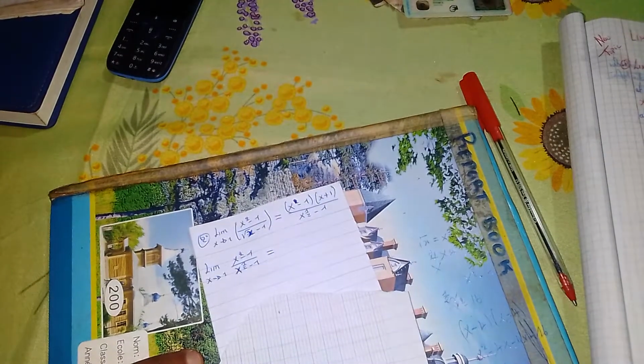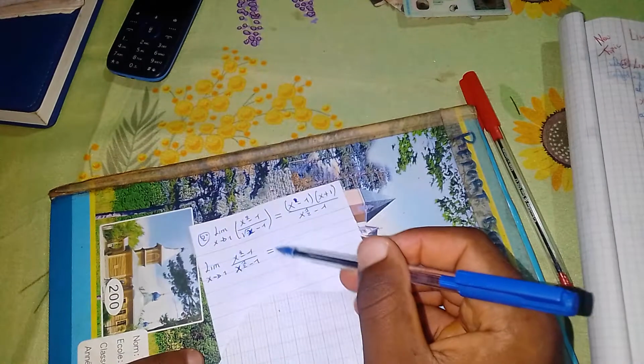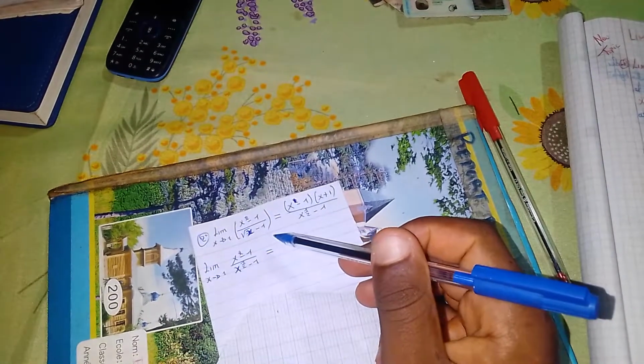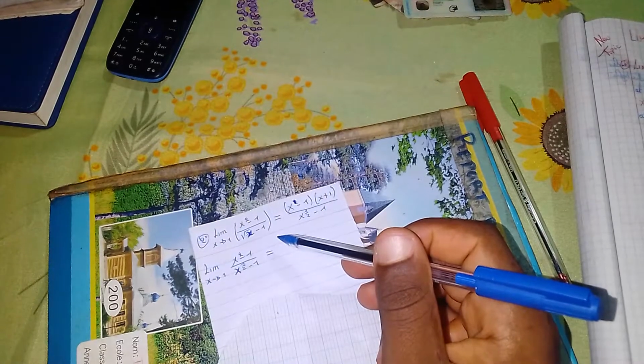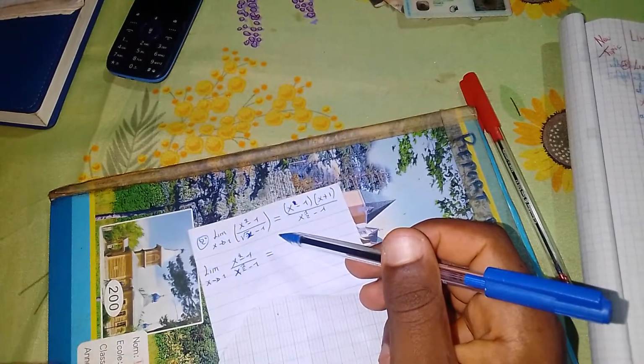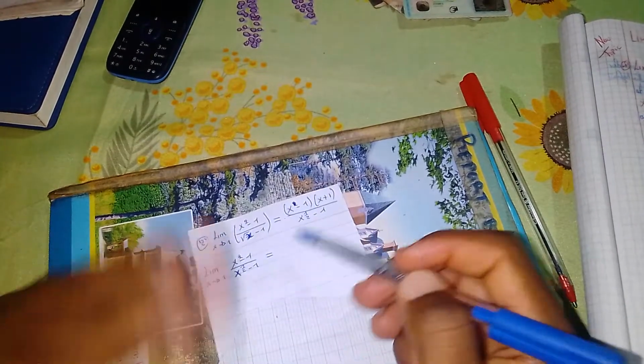Normally, we should have been talking of the quotient rule. But the L'Hôpital principle says differentiate g of x and f of x independently. It means you differentiate the numerator and the denominator separately.